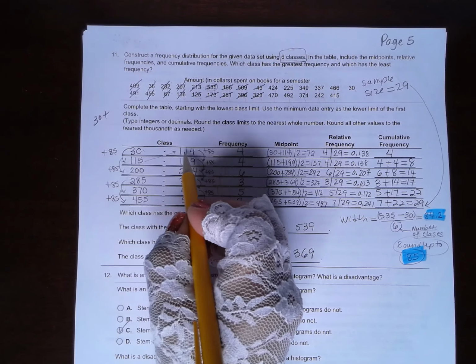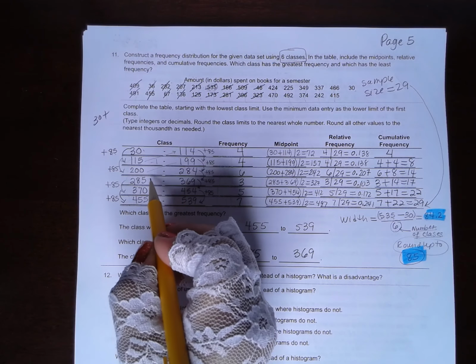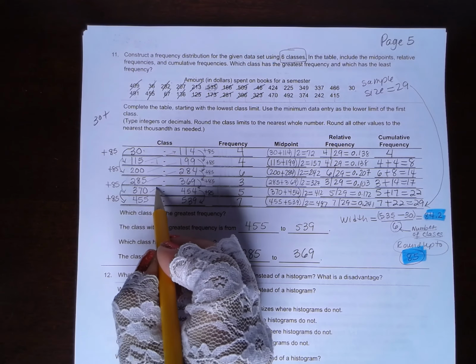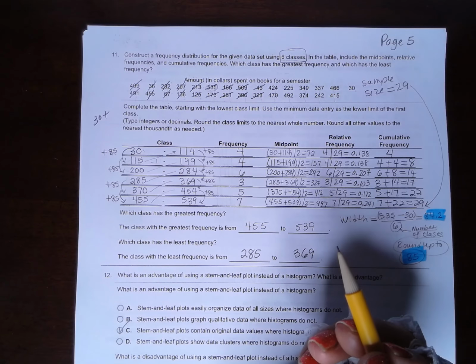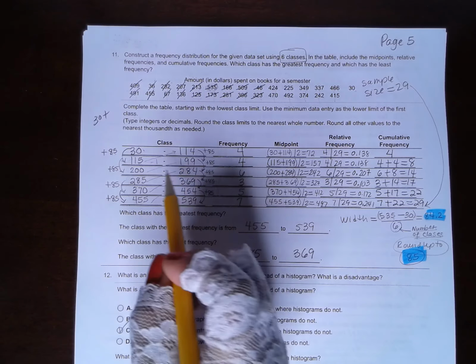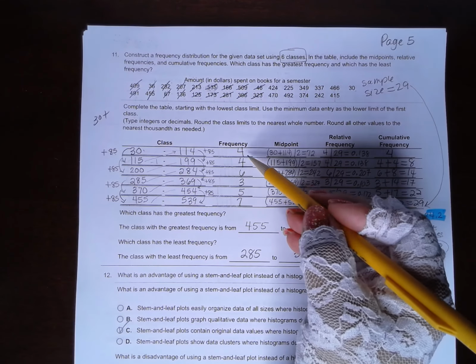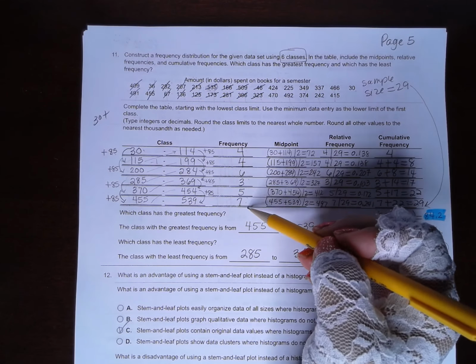You subtract 1, and that will give you 114. You generated this 200, so 1 less is 199. 285, 1 less, 284. 370 here, 369. 455, 454. Okay, it's always 1 less to determine the upper limit of the previous class. Now the frequency, we have the frequency. I tally them and I just summarize them here.